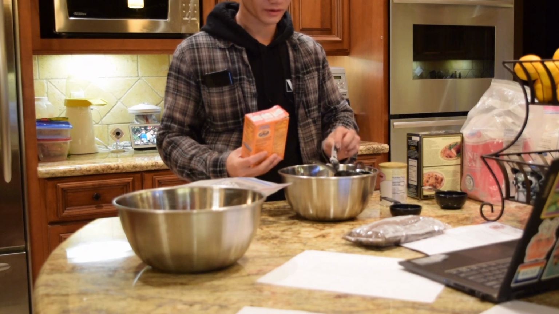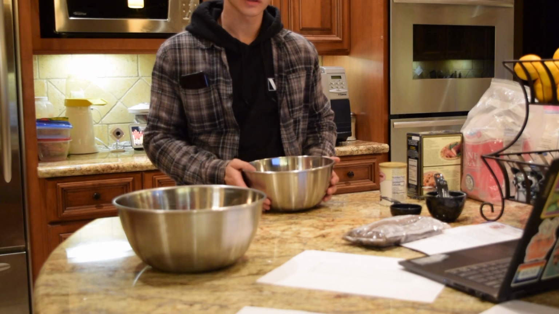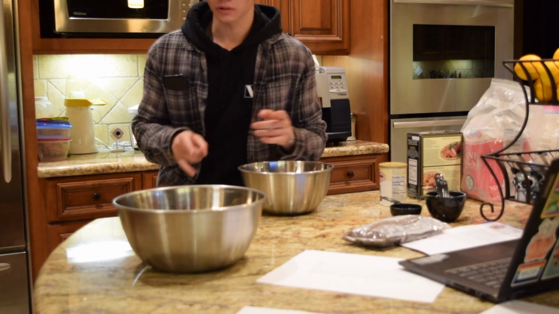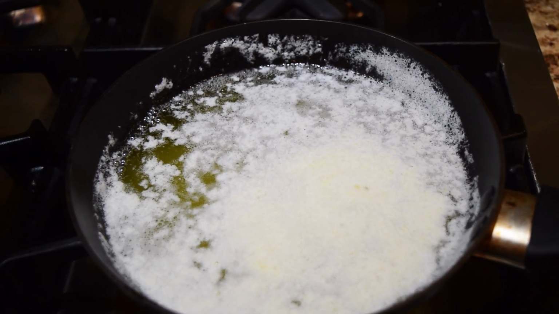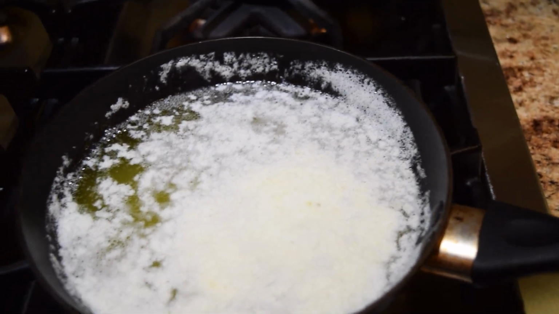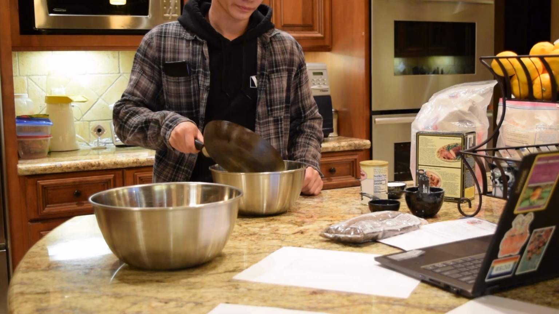All right, so now that it's all together, we want to check on the butter because next we're going to pour in the melted butter and then whisk in the sugars. So let's check on that butter. All right, the butter looks done and it's kind of bubbling a little bit, which is what you don't want. So we're just going to pull it out right now. We're going to put it in a bowl, or in this bowl, sorry.